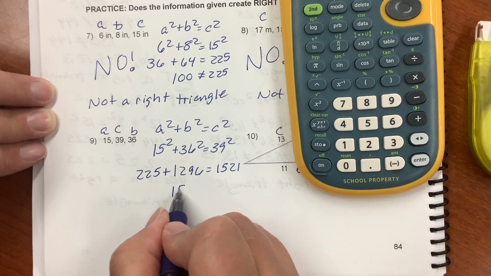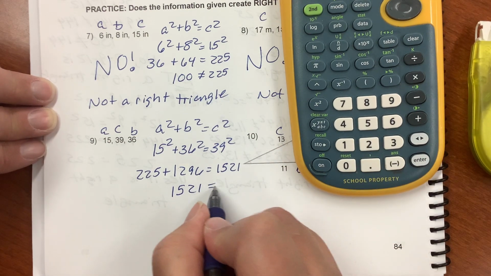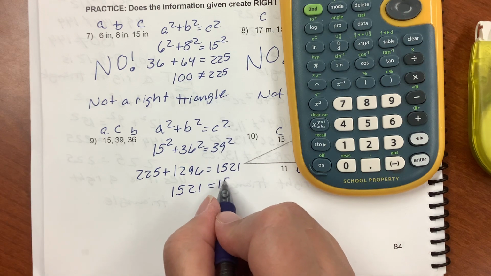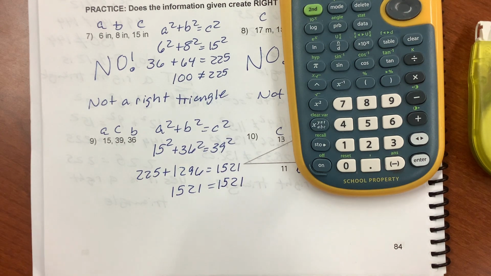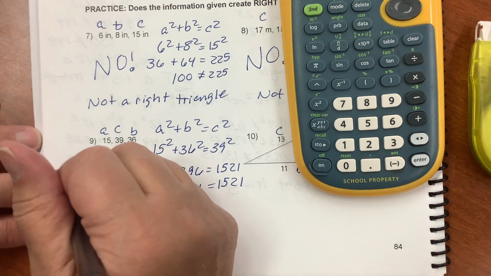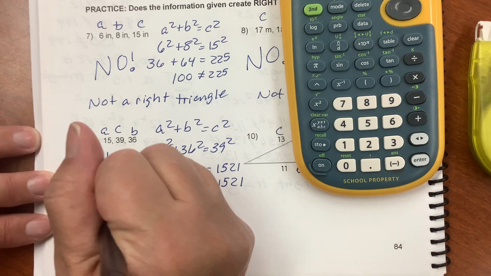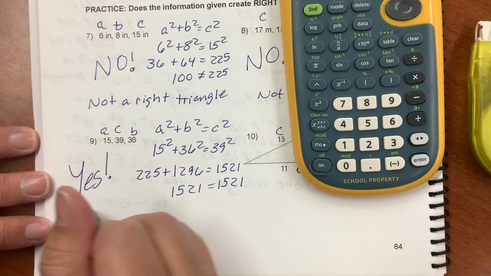It worked. Yay. You know, one of the things I really like about the converse of the Pythagorean theorem is that I don't have to square root anything. I just have to square and add. Much easier. This is going to be a giant yes. It is a right triangle.